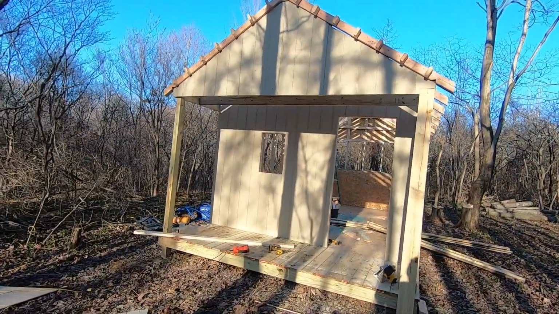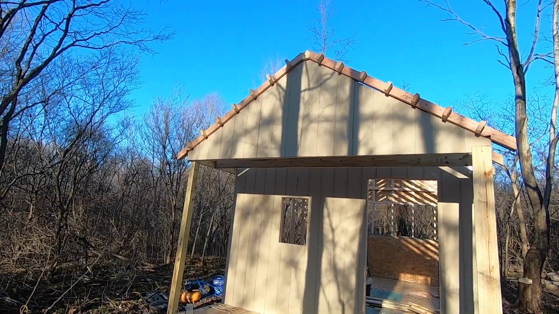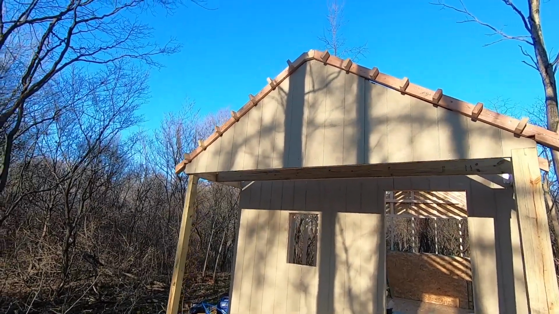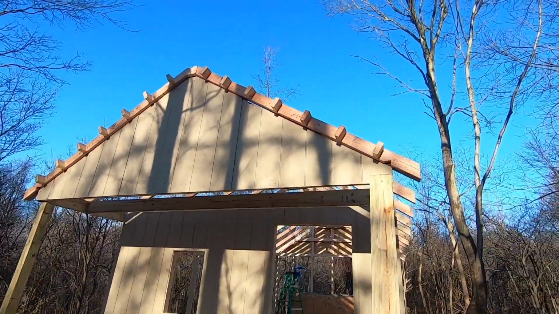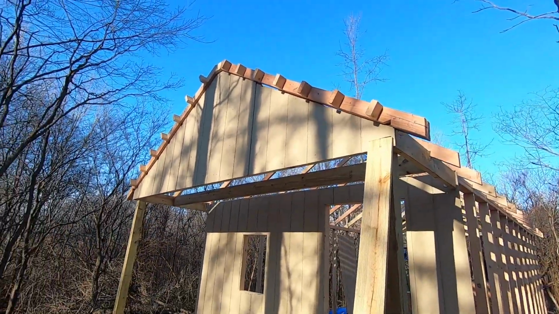Alright, so here's where we're at so far. Got the siding on the front. That way we can go ahead and cut some soffits here. You can see we've got our tiny little ladders ready for that.